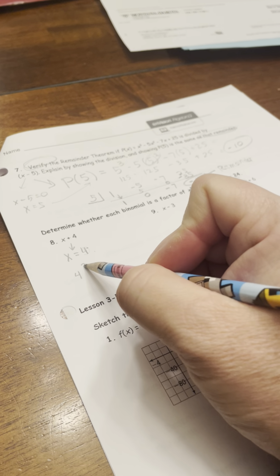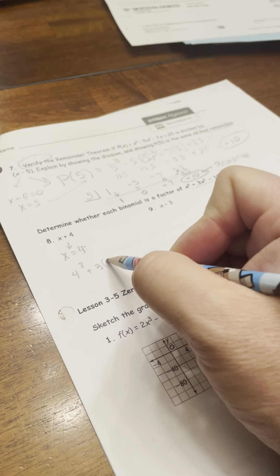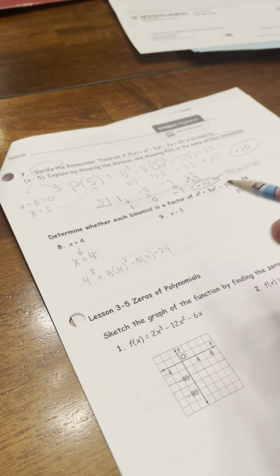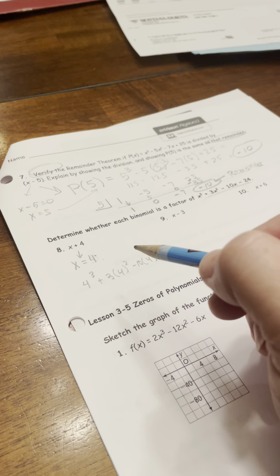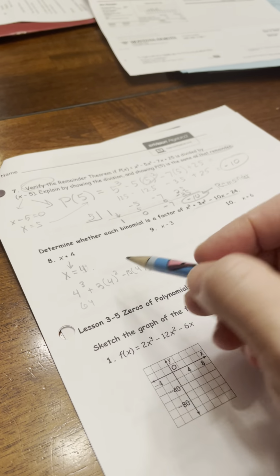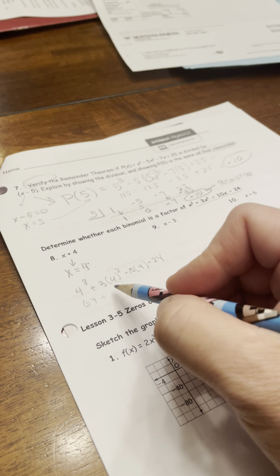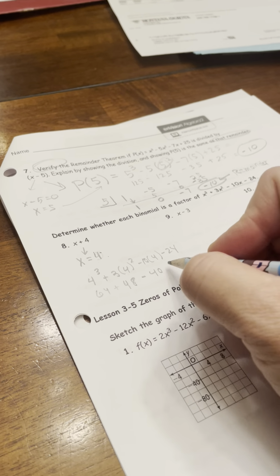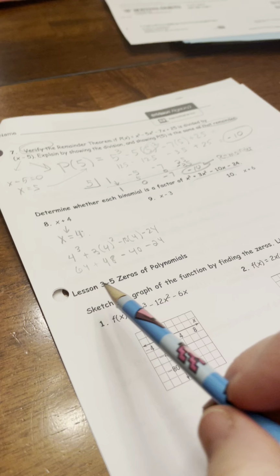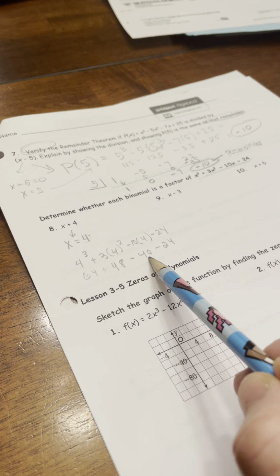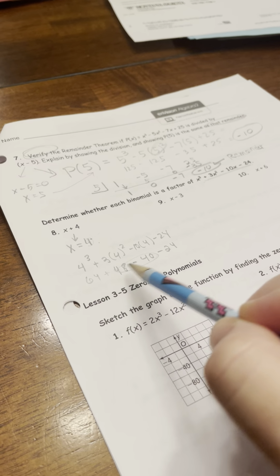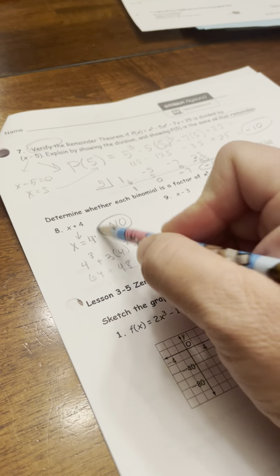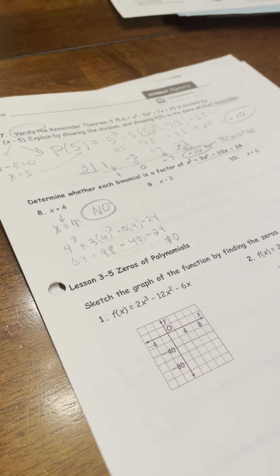So I'm going to do 4 to the third plus 3 times 4 squared minus 10 times 4 minus 24. So 4 to the third is 16 times 4, which is 64. 4 squared is 16 times 3 is 48. Minus 40 and minus 24. Gosh, I might need to get a calculator. 64, these two together would be 8. This is not going to equal 0. So I'm going to say no, x plus 4 is not a factor.